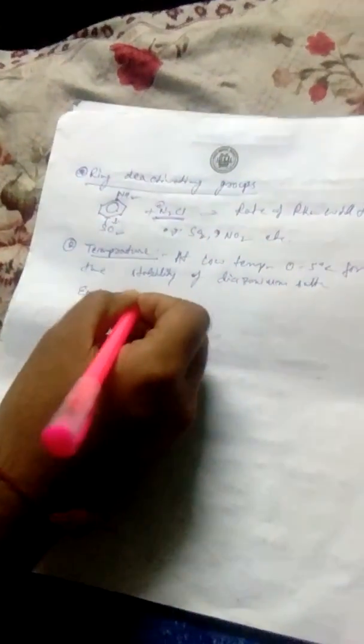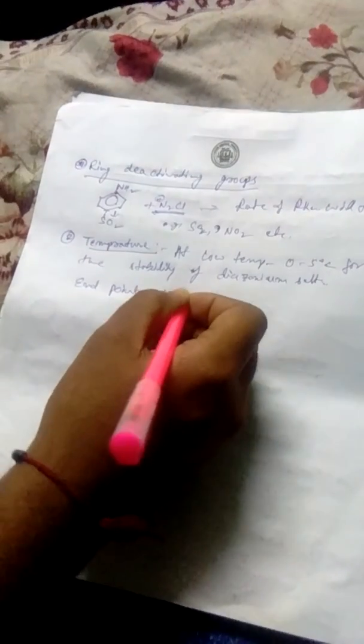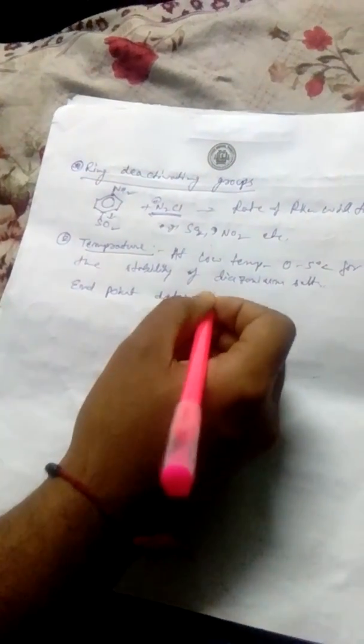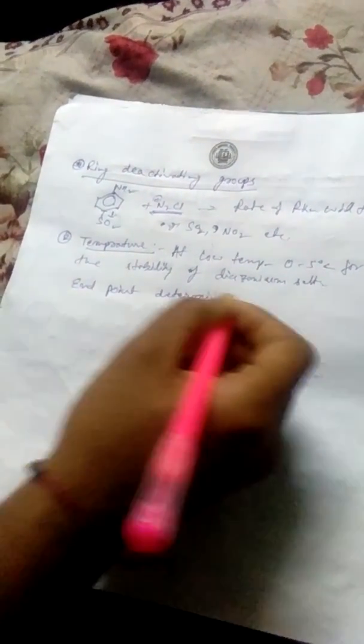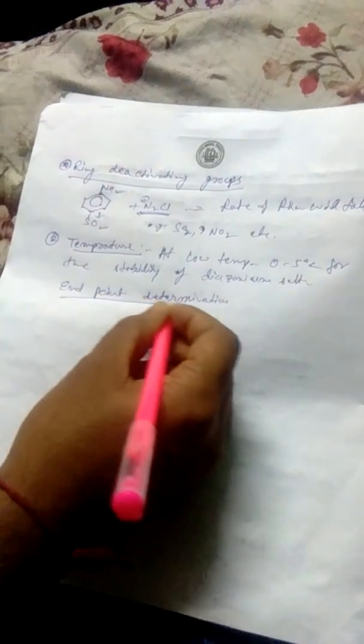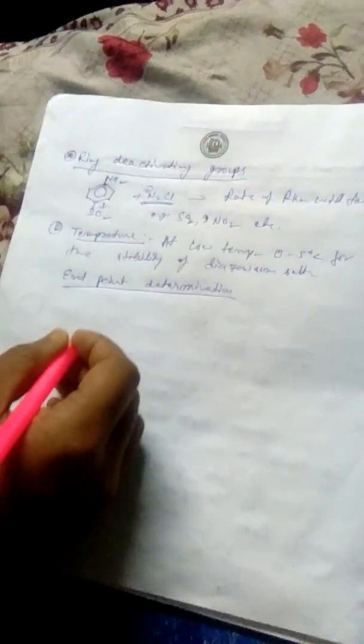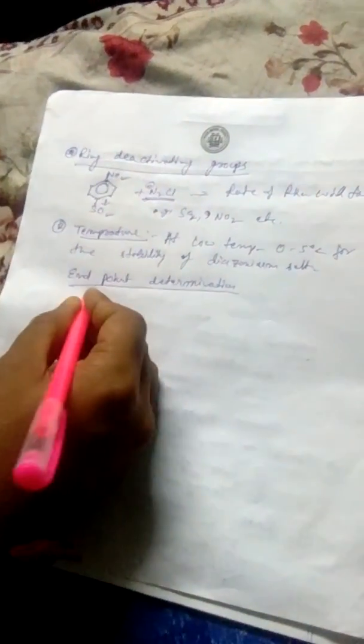So again, in the titration, at last we detect the end point. End point determination: the end point can be determined by two methods.